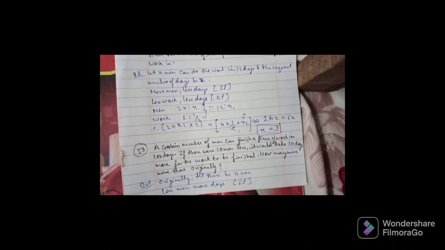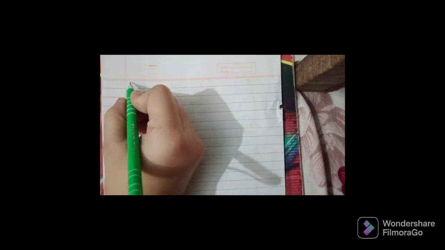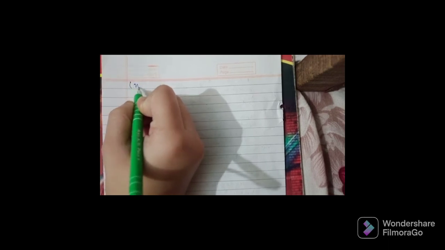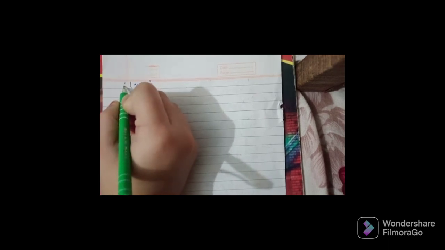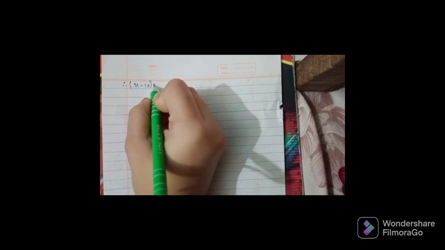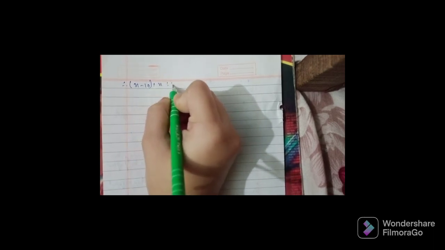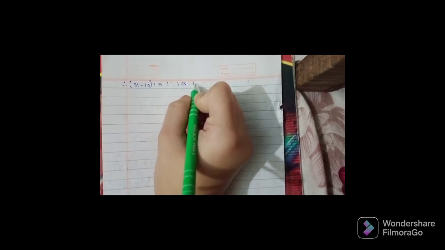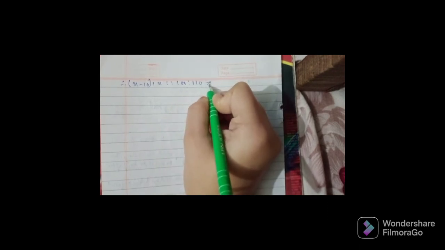So we'll have x minus 10 ratio x, 100 ratio 110.